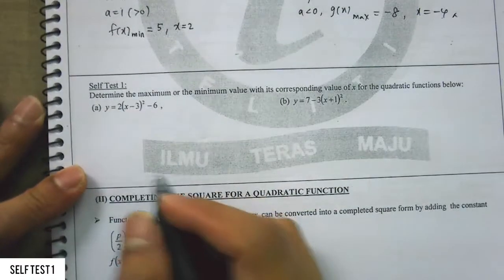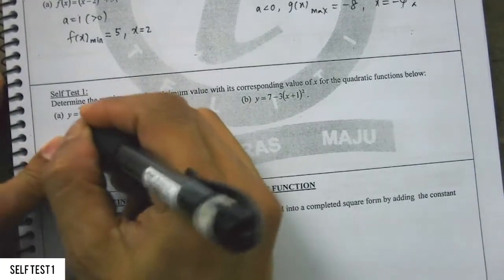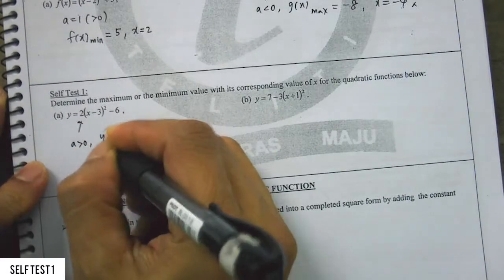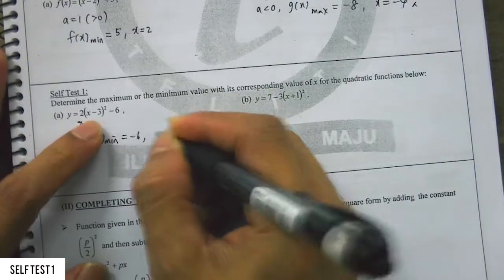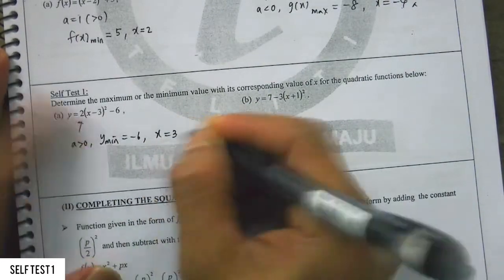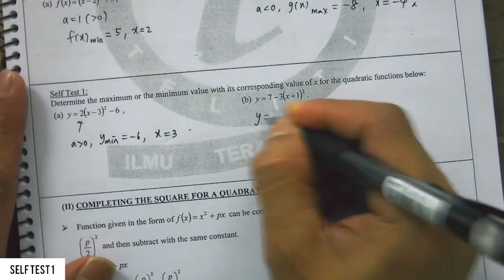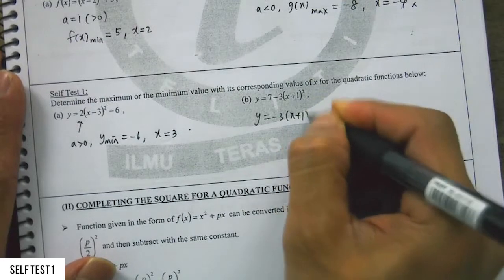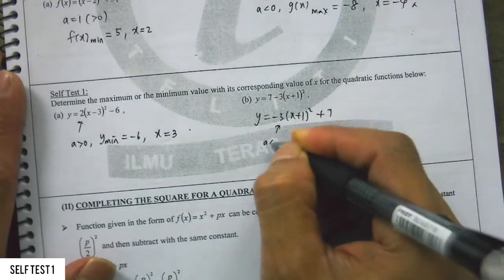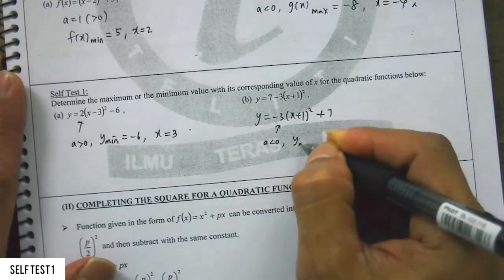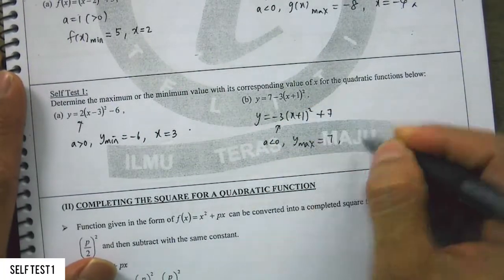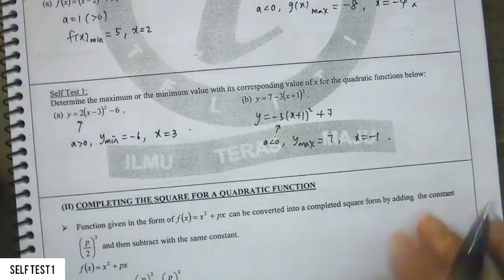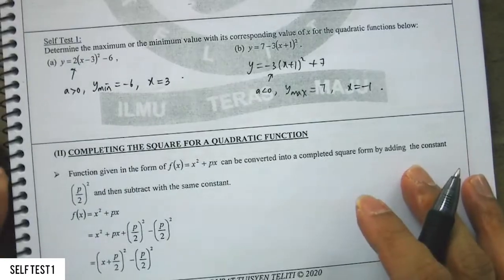Here's the thing. We look at the number in front, everybody. If the number in front is more than 0, your y has a minimum. What's the minimum? The minimum value is the one outside, when the one inside is 0, x is 3. For the second one, it's better you rearrange it, putting the 7 at the back. Your a is less than 0, so your y has a maximum. My maximum is 7 when x is negative 1. Sometimes you may have to rearrange it.